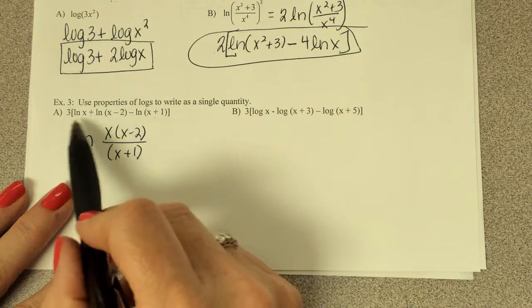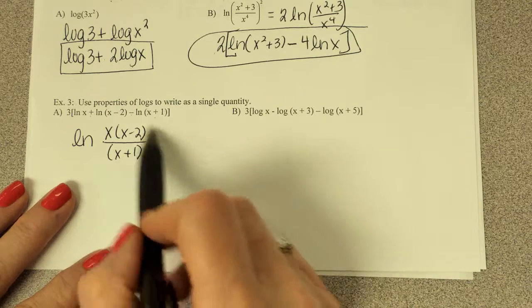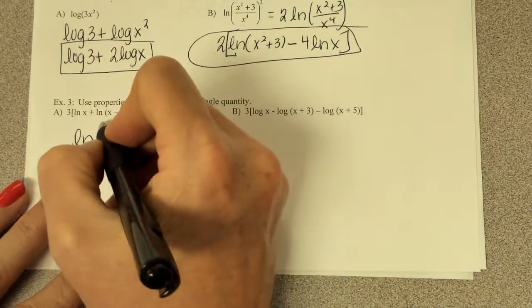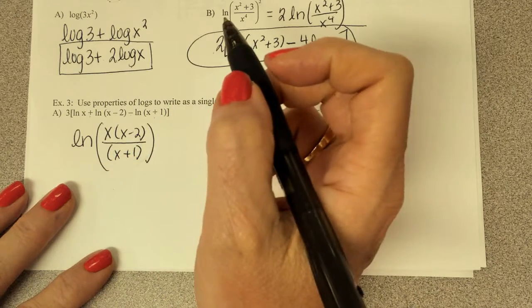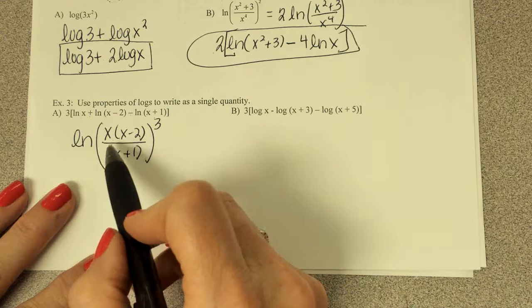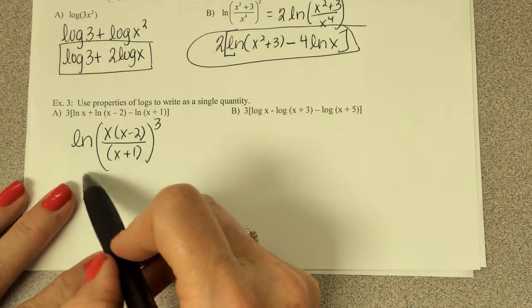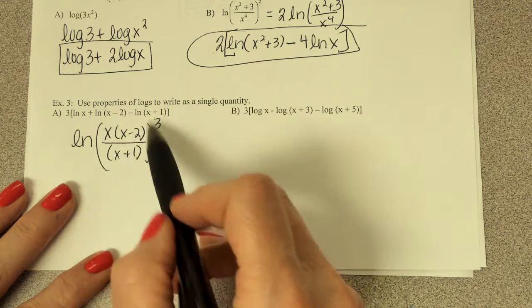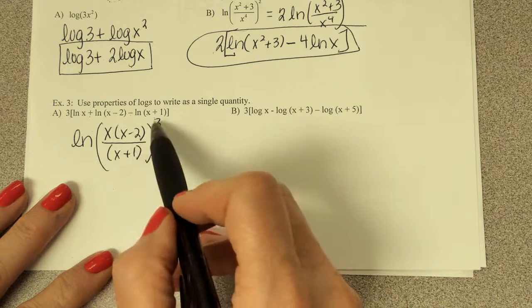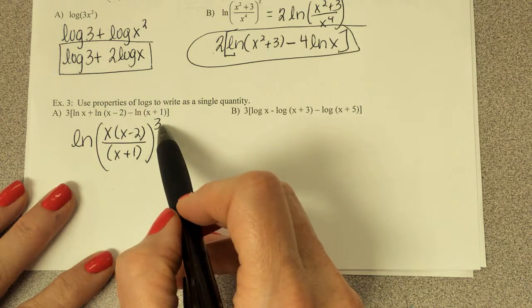When we simplify, we take a bunch of logs and turn them into just one log. What else is happening to all of this? It's getting raised to the third root, or third power rather. Notice it's not the natural log that's getting raised to the third. It's only these x things that are getting raised to the third.